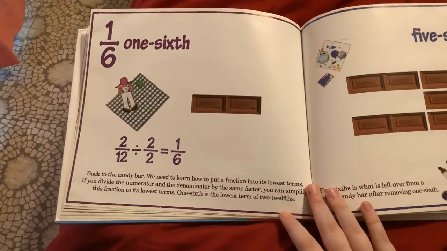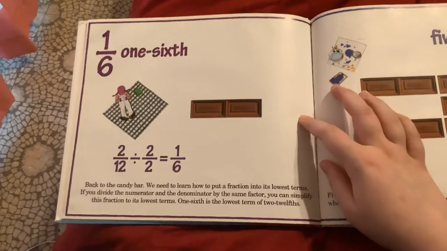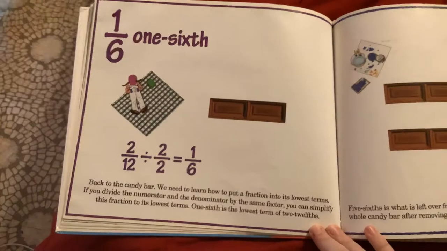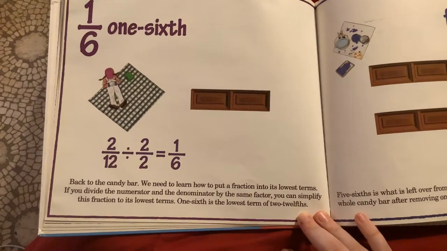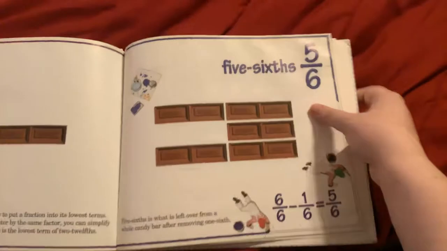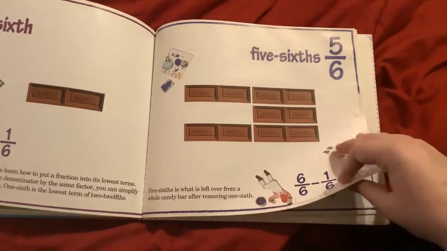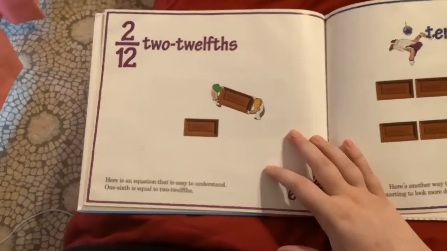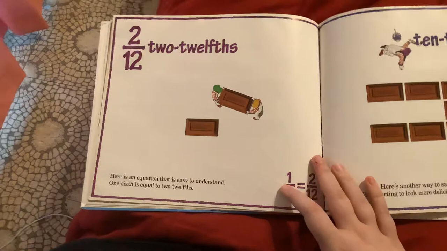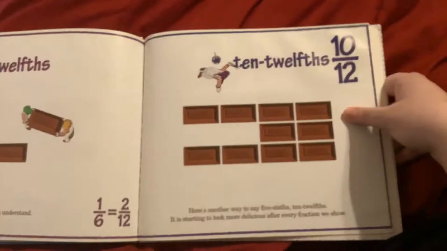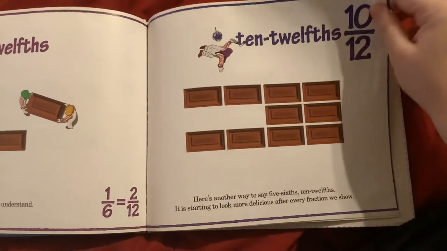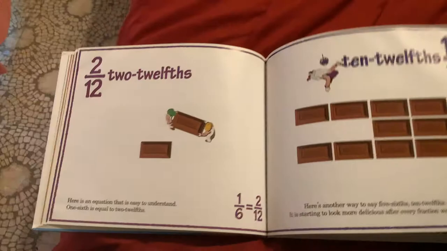1/6. Back to the candy bar. We need to learn how to put a fraction into its lowest terms. If you divide the numerator and the denominator by the same factor, you can simplify the fraction to its lowest terms. 1/6 is the lowest term of 2/12. 5/6. 5/6 is what is left over of a whole candy bar after removing 1/6. 2/12. Here's an equation that is easy to understand. 1/6 is equal to 2/12. 10/12. Here's another way to say 5/6. It is starting to look more delicious after every fraction we show.